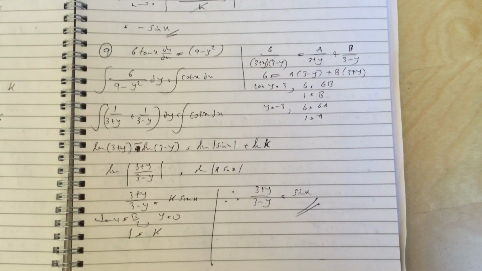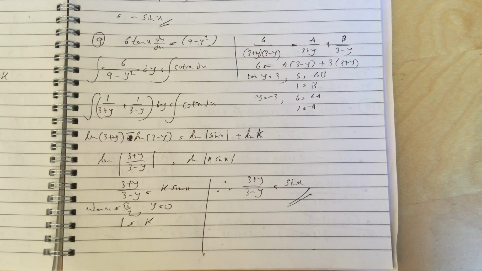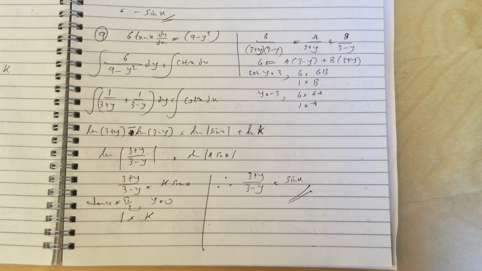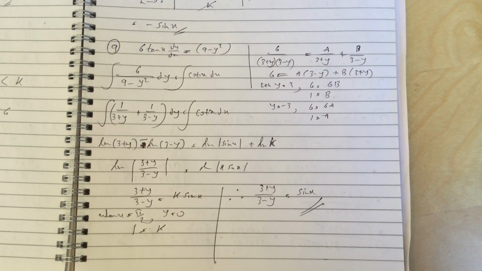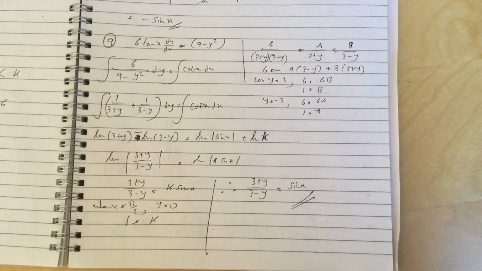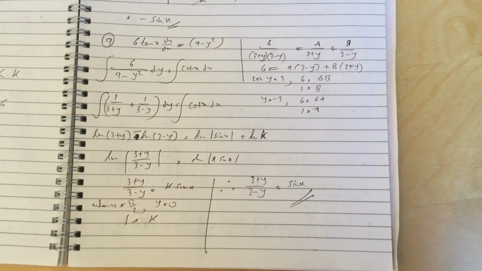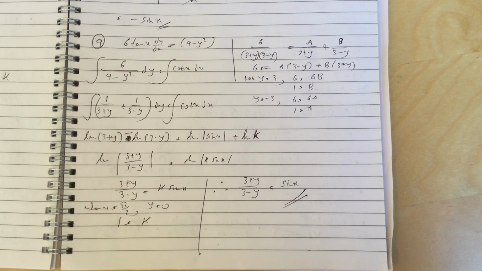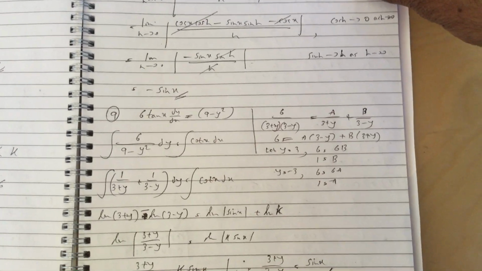So ln of (3 plus y) over (3 minus y) equals ln of (k sine x). You can get rid of the ln, so that means (3 plus y) over (3 minus y) equals k sine x. But we know when x equals pi over 2, y is equal to 0. So if y is equal to 0, we get 3 over 3 on that side, which is 1. And on this side, sine pi over 2 is 1, so k equals 1. Therefore, (3 plus y) over (3 minus y) equals sine x would be the solution. So that is question 9.